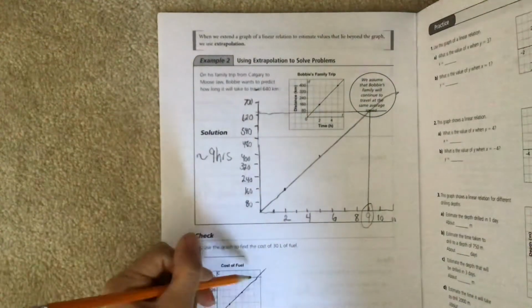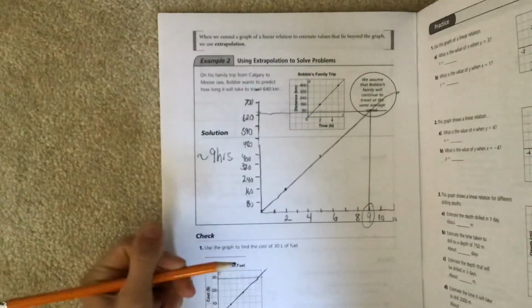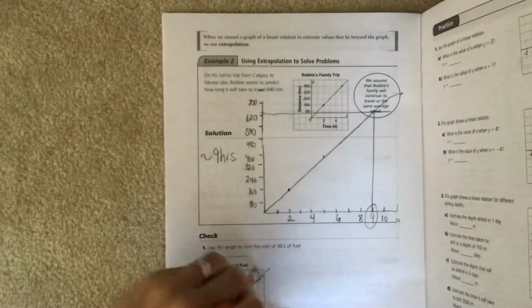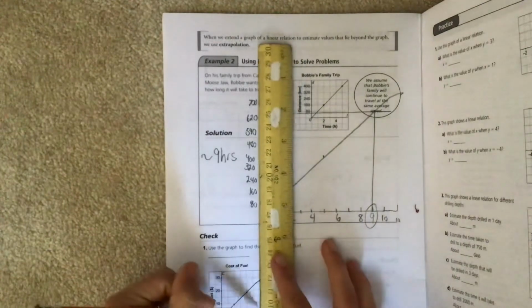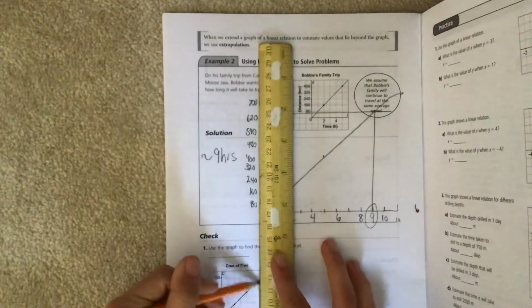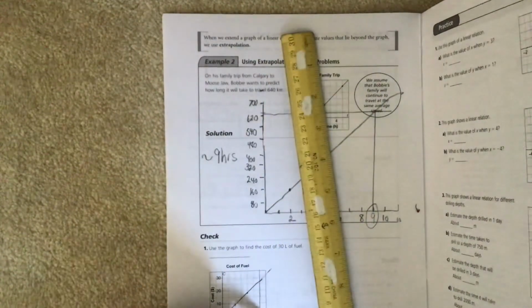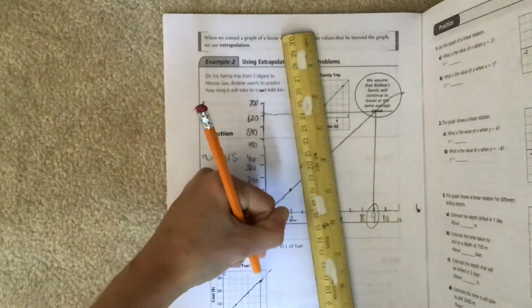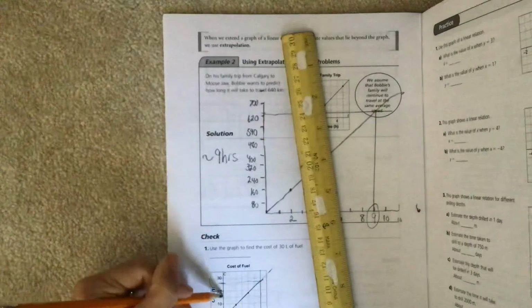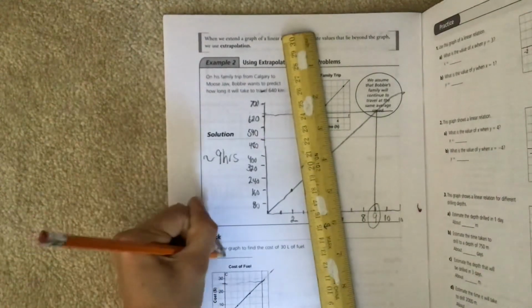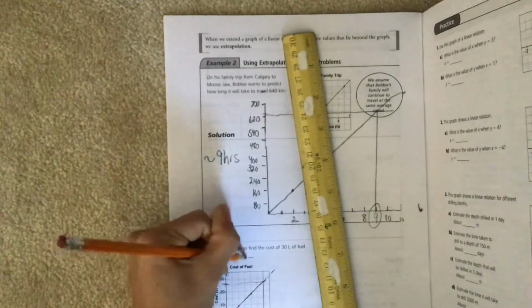So that would be over here. Oh, I went the wrong way. So it's 30 liters, not $30. So 30 liters is here. So if I go up at the 30 liters, I'm trying to look for the cost. So the cost would go across here. So if halfway is 25, I would say approximately $26 or $27 is good.